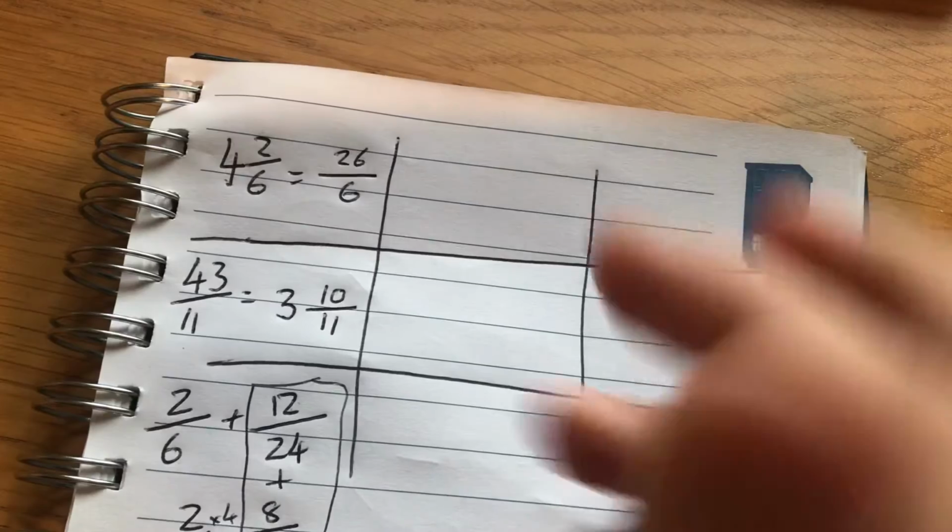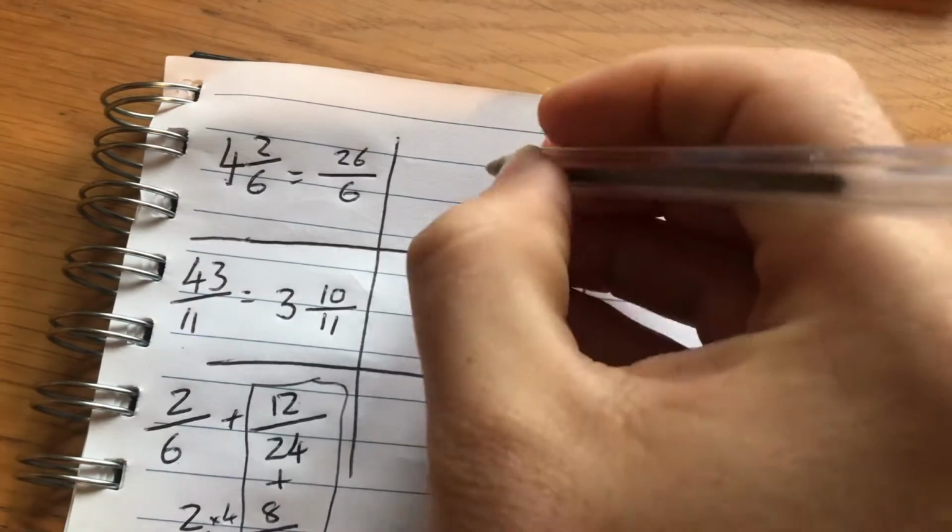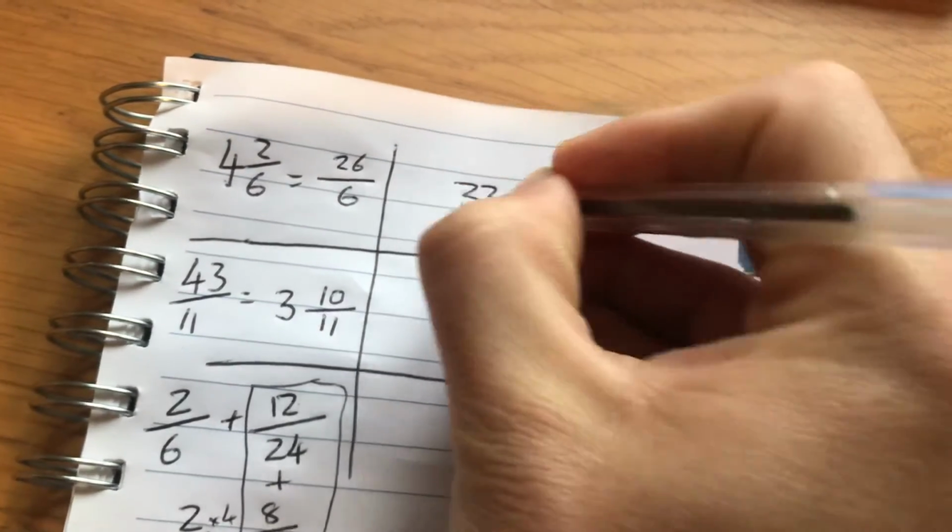Right. How many centilitres are in 330 millilitres? Well, it's 33 centilitres.